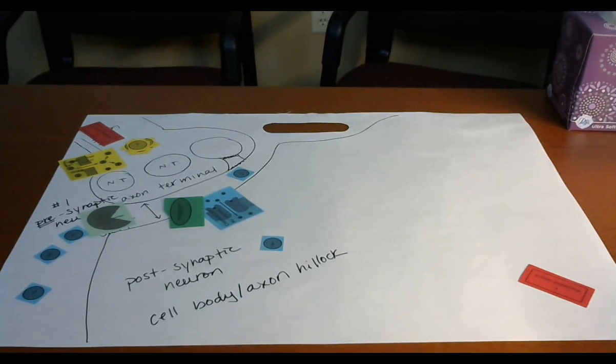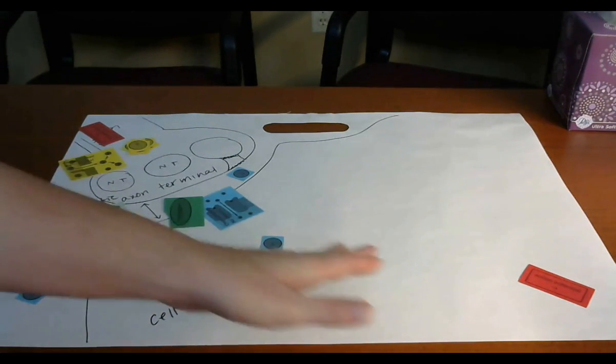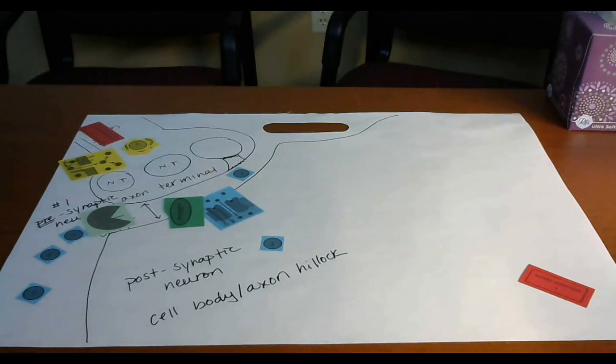Now you may be asking yourself, what turns this off? We don't want this neuron to be continually firing. You can imagine what would happen if we were continually saying muscles contract, if we're telling our effectors to do things. It would be chaos. So we want to turn the signal off. We want to stop the action potential.